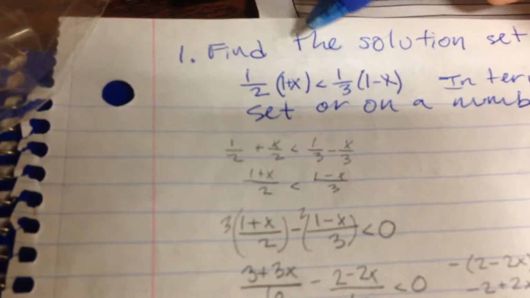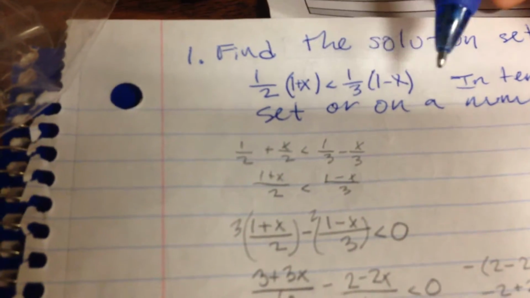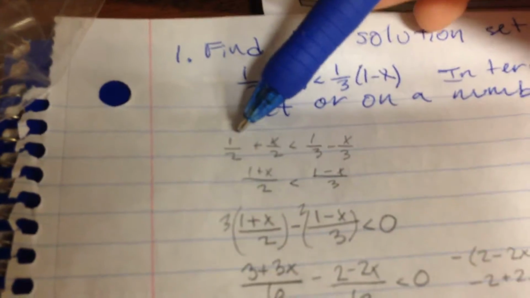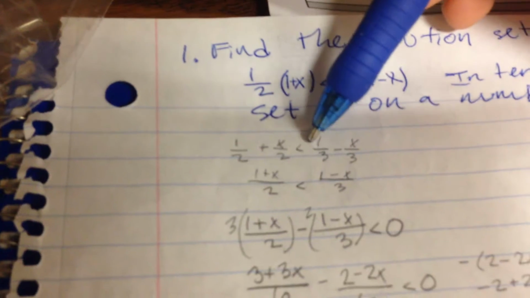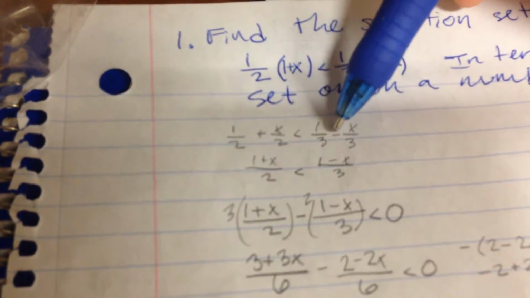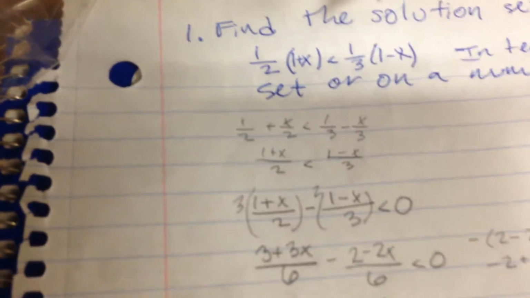So, to start this problem, first I just distributed the 1/2 and the 1/3 to their respective sides. So 1/2 plus x over 2 is less than 1/3 minus x over 3. And then I just combined them.